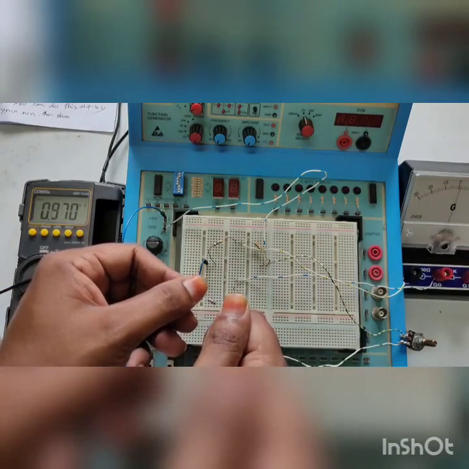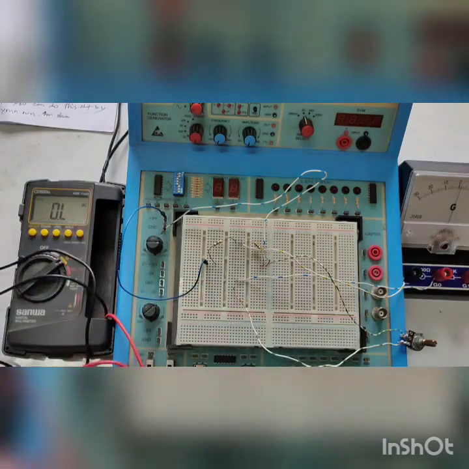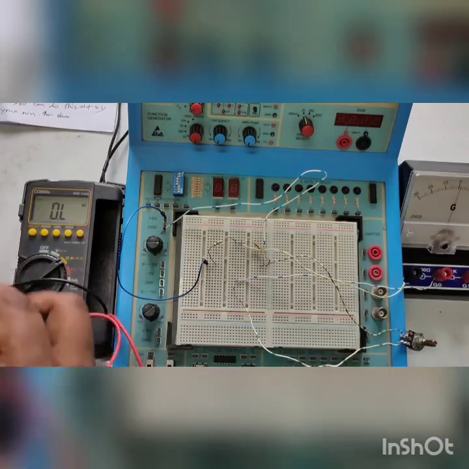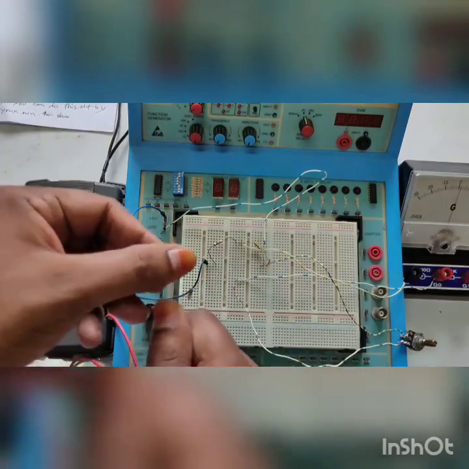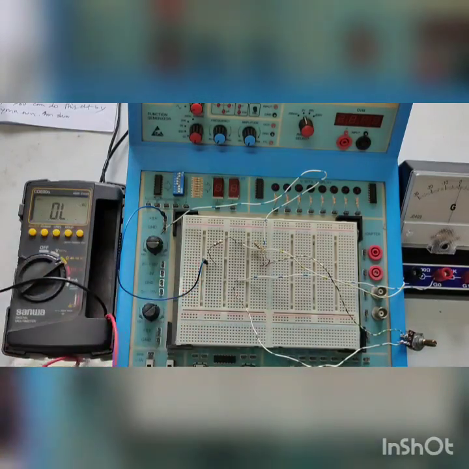So it shows 0.970 kilo ohm. 0.971 kilo ohm, 971 ohm.